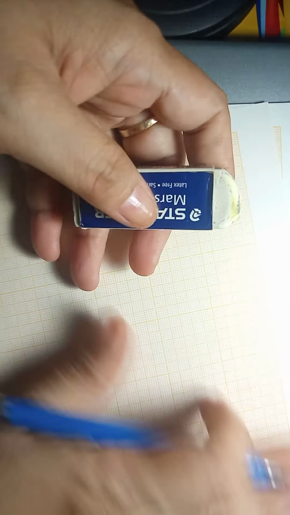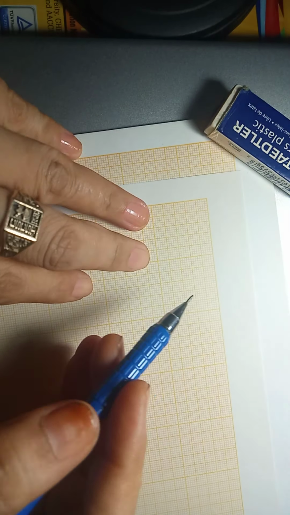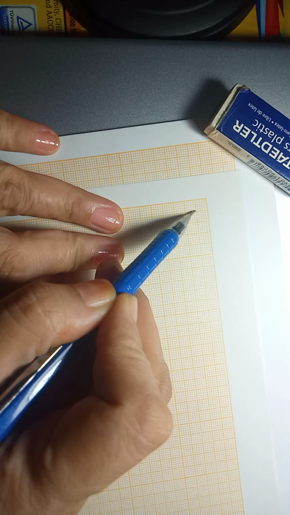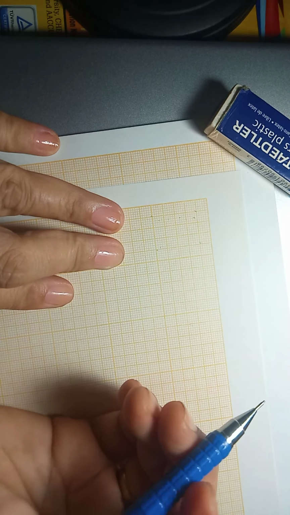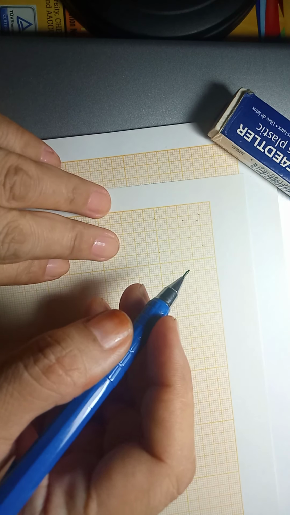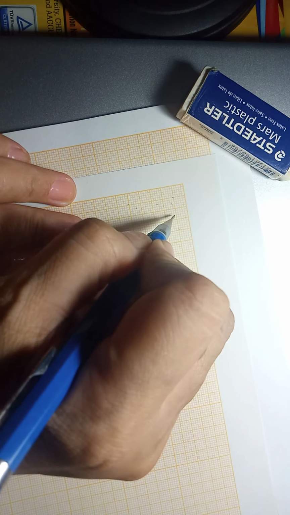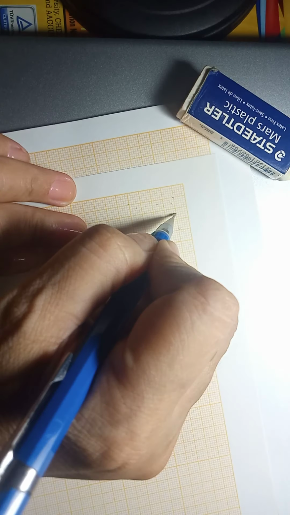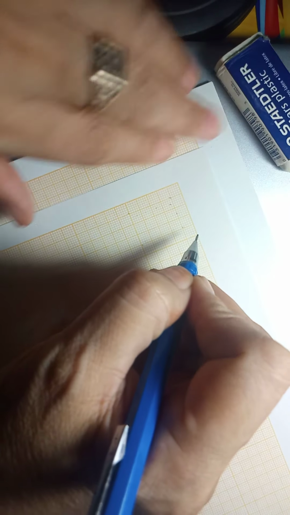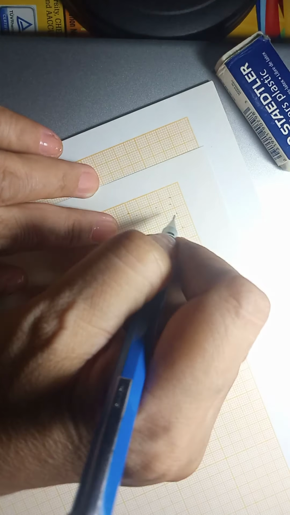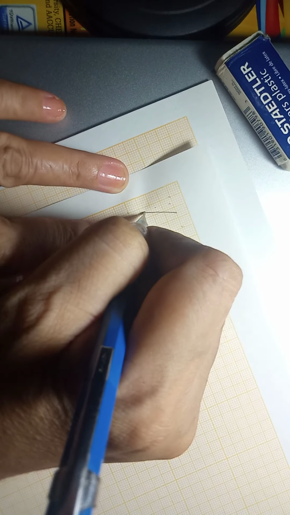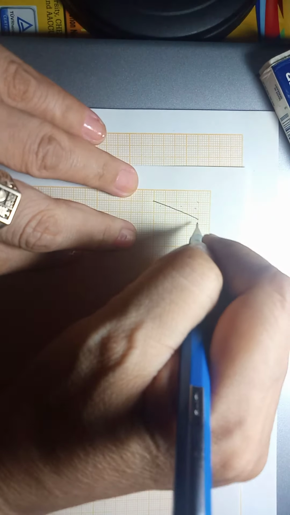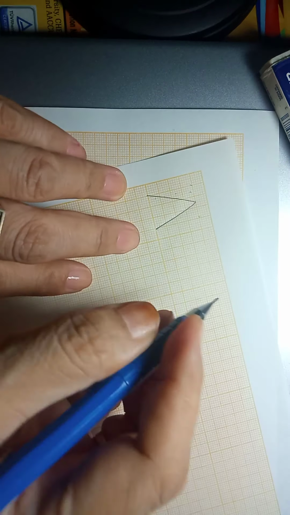In making the letters of the alphabet, we need to measure the letter using 1, 2, 3, 4 spaces for the height and 3 spaces for the width. So if we're going to make our letter A, this is 1, 2, 3. You have to find the center. Then you may position your paper according to your comfort. Then draw your first stroke of the letter A, then the second stroke, then third.